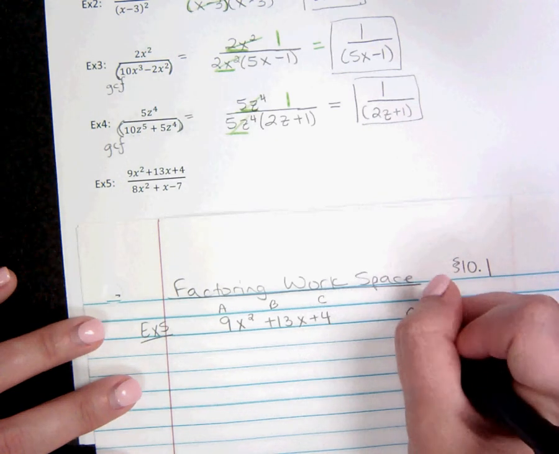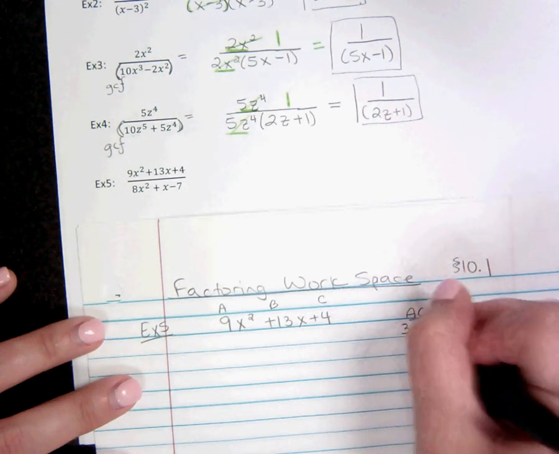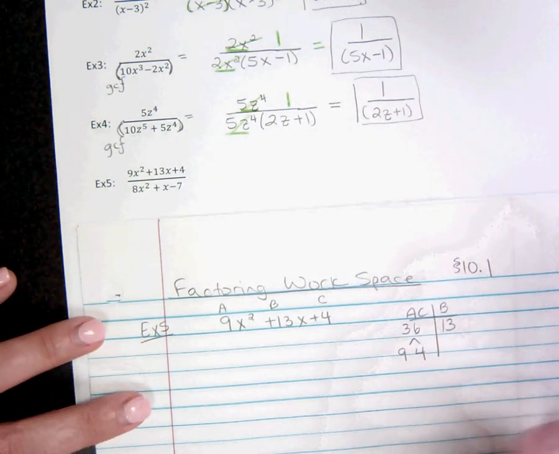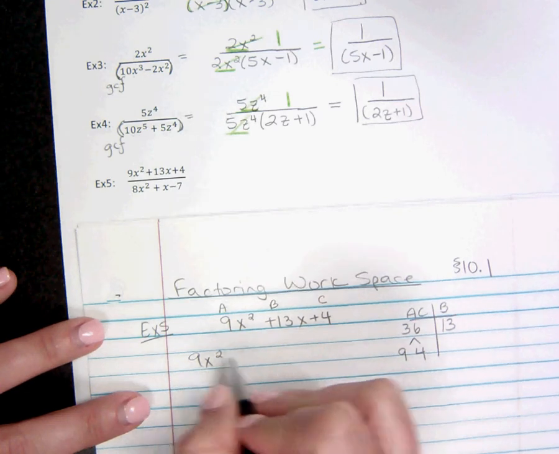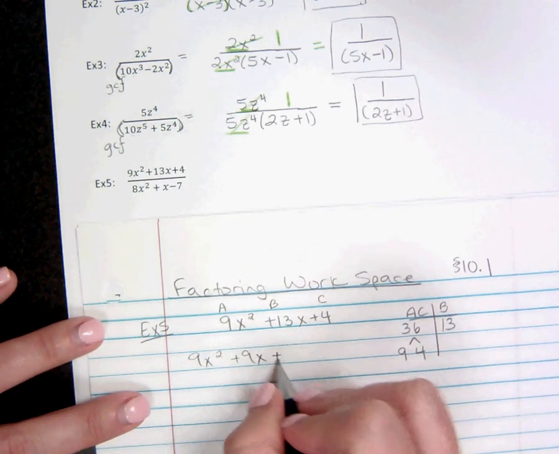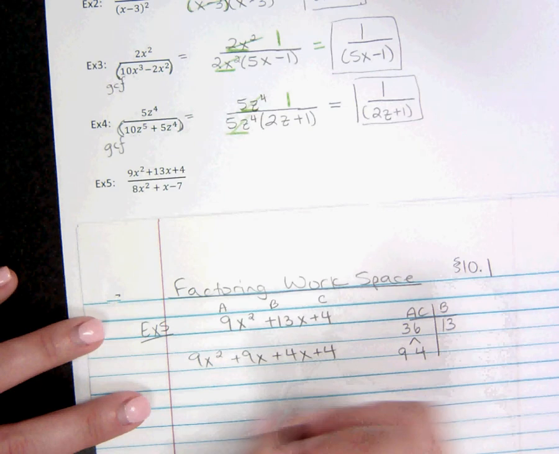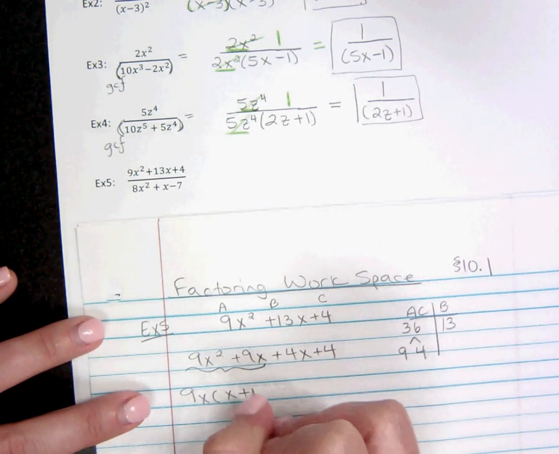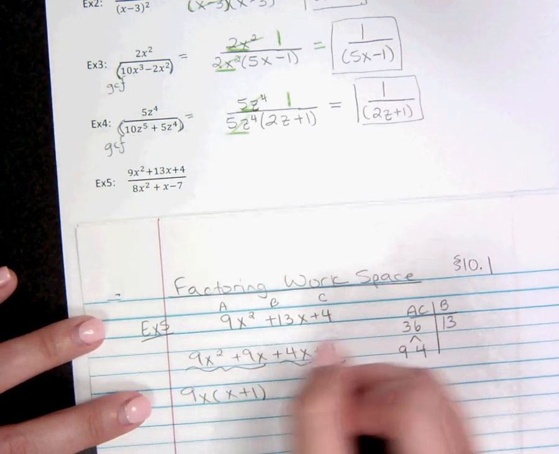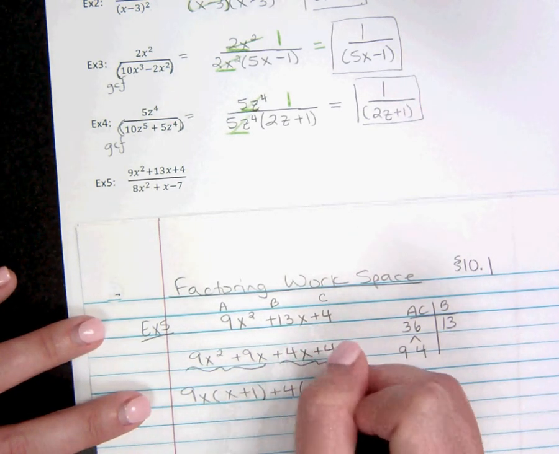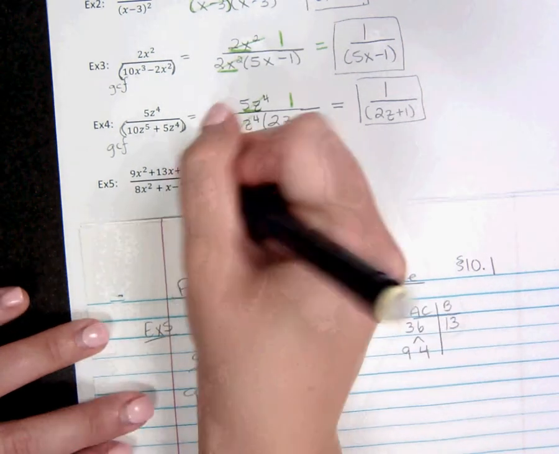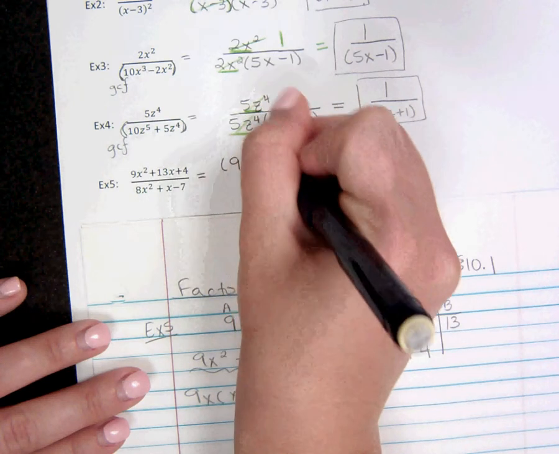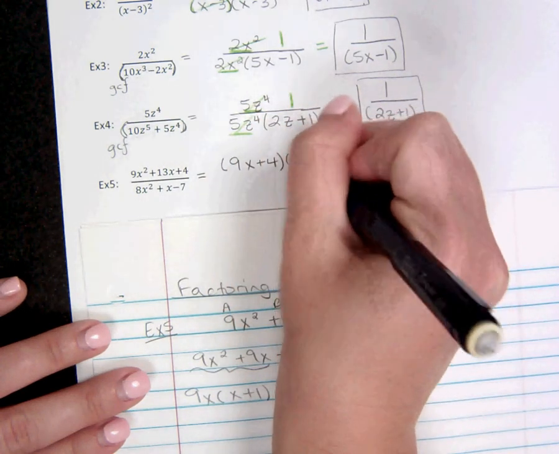9 times 4 is 36, and B is 13. Two numbers that multiply to 36 and add to 13 are 9 and 4. So I have 9x squared plus 9x plus 4x plus 4. I'm going to do my grouping, and I'm moving through this pretty quick because I practiced this all in chapter 9. We have plus 4, and that also leaves x plus 1. So the top factors into 9x plus 4 times x plus 1.